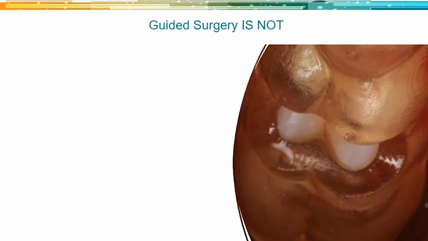What is guided surgery not? Well, it's not appropriate for everything. We'll talk about some examples where it's maybe not appropriate, but small opening, patients who can't open very wide, tight spaces, really trying to nail it. Maybe some of the full arch stuff, especially on the lower. Guided surgery is not a panacea, right? It doesn't solve every problem. So it's not a cure for all problems.